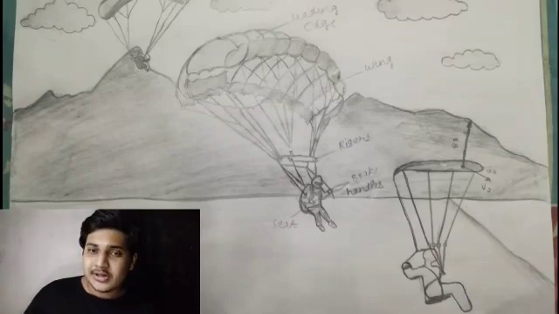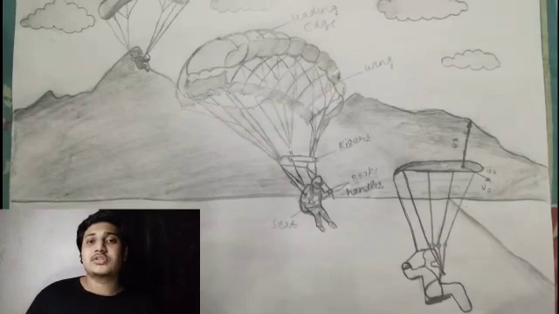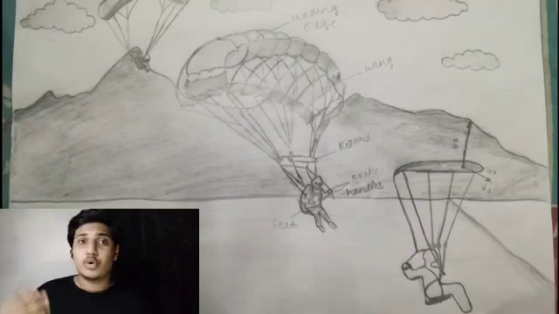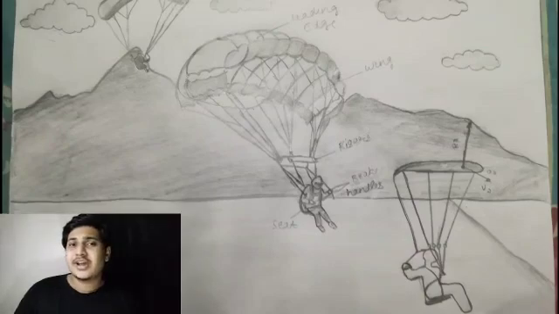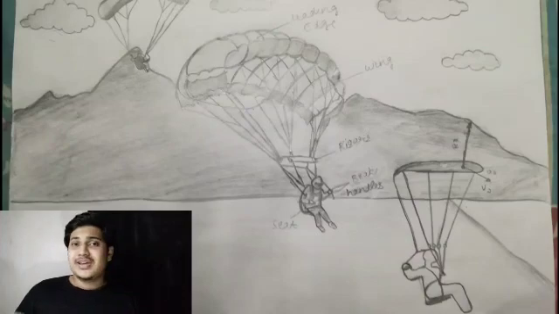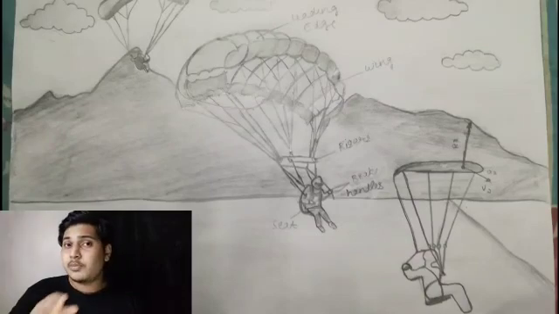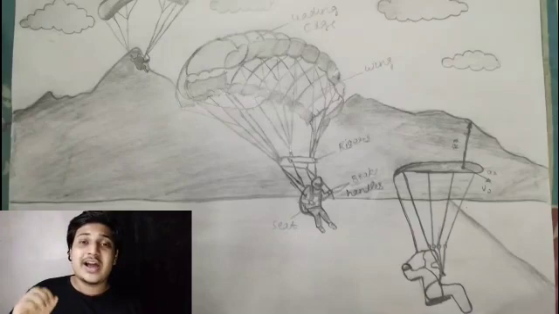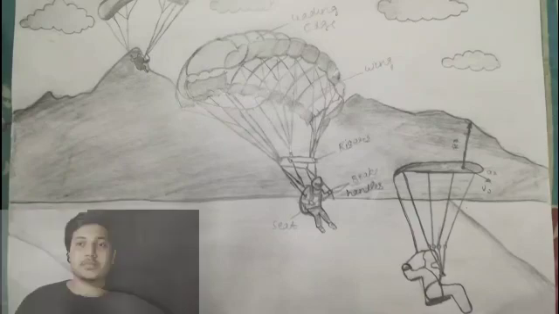Now, another important term in the physics of parachutes or paragliding is of course the terminal velocity. When a force pulls on something, it makes the object move more quickly, causing it to gain more speed. In other words, gravity makes every object fall more quickly, but only up to a certain speed. That speed is known as terminal velocity.